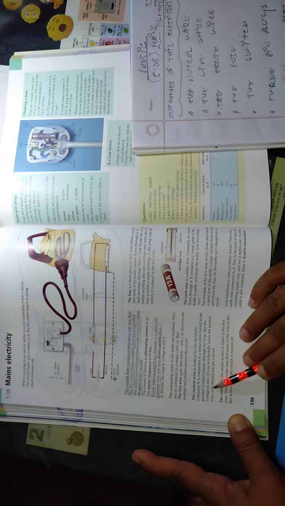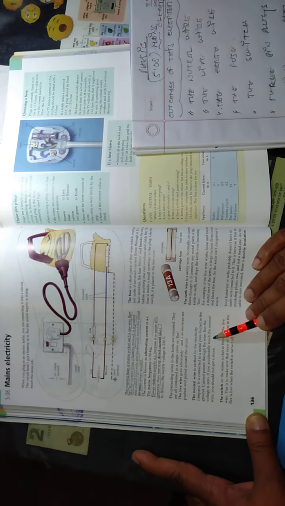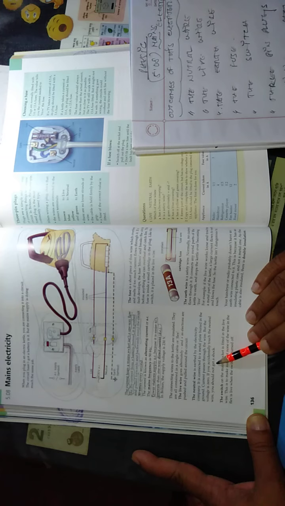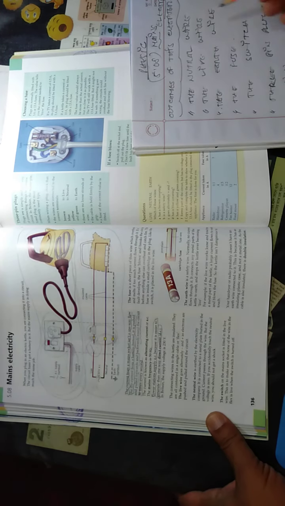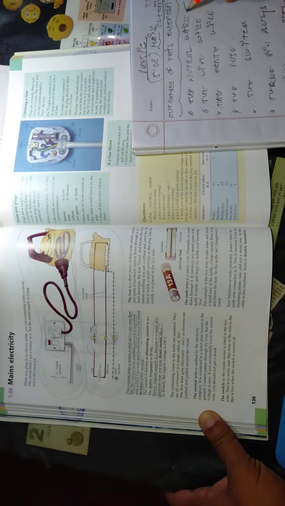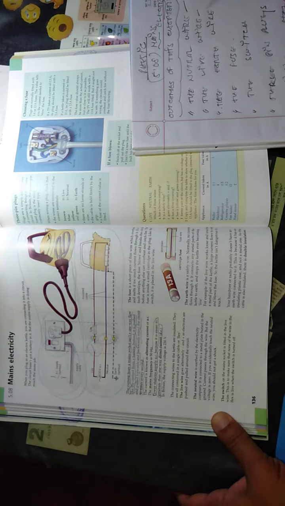The voltage is 0. If you accidentally touch the neutral wire, you should not get a shock. This is why the neutral wire color is blue, dark blue or light blue, and the live wire color would be red or brown, and the earth wire is green or yellow. So those are the things.